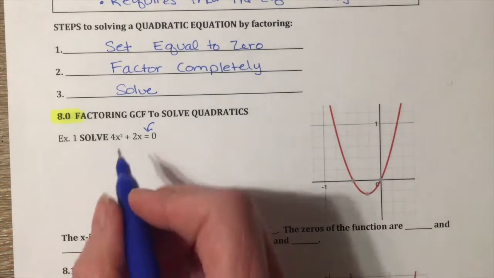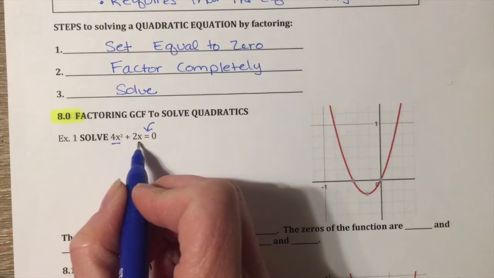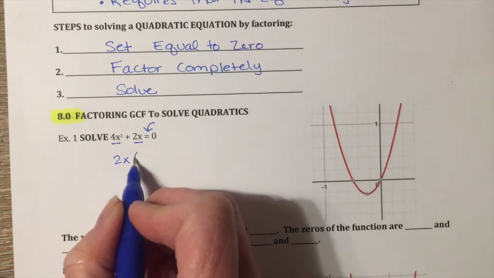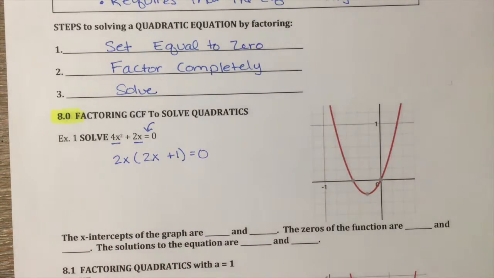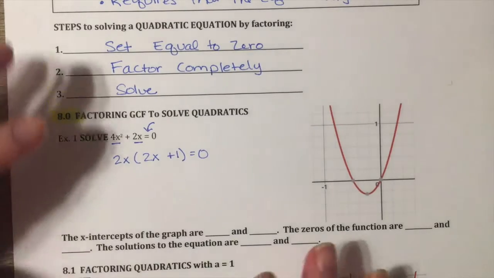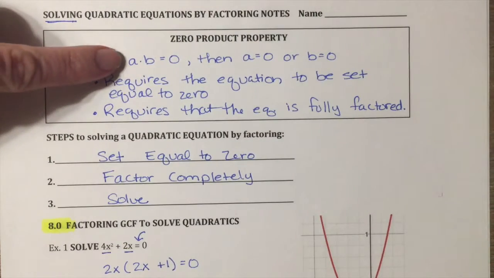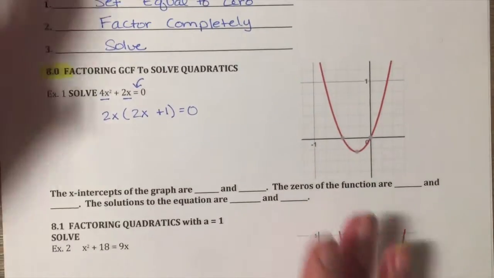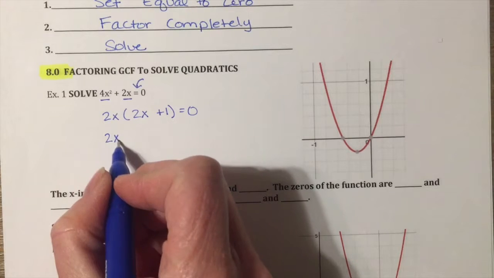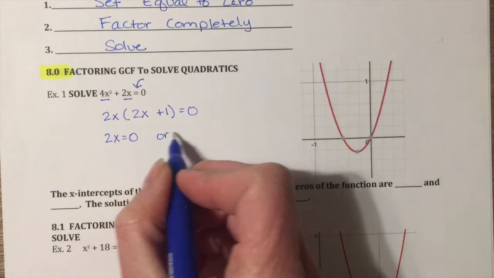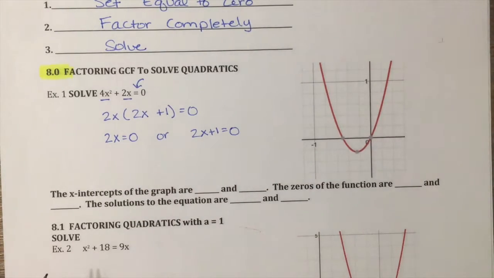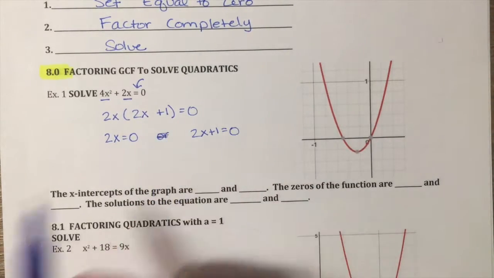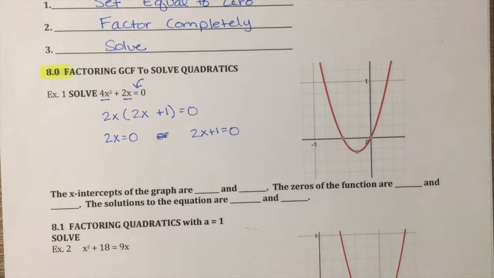So now I have to factor completely. Looking at these two terms, I notice they both have a 2x in common. So let's pull that out. I get 2x plus 1 remaining. This is my A times B that we talked about above. This is my product of two terms. It's equal to 0. So I know that either 2x must be equal to 0 or that 2x plus 1 must be equal to 0. This "or" is not a significant "or." I could have not written it, and my problem would have been just fine.